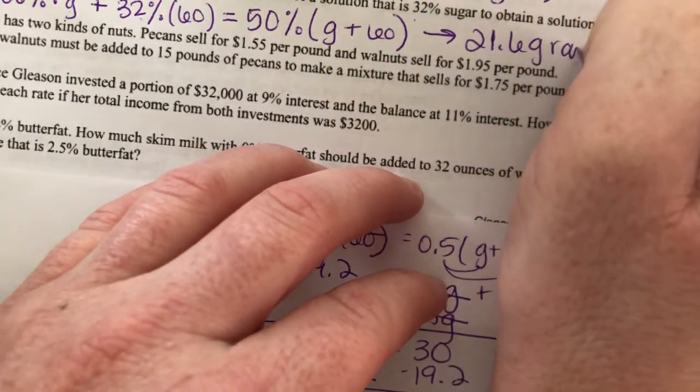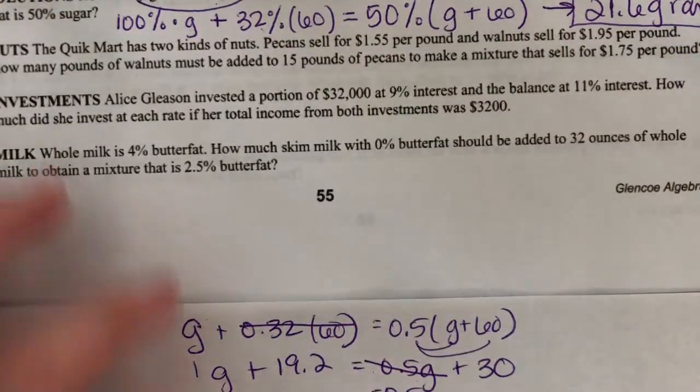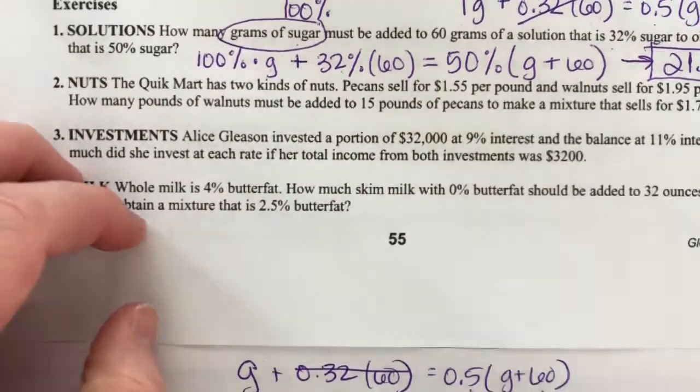21.6 grams. That's what I'm telling you. If you followed that, fantastic. It's actually not super terrible for some of these, but if you're confused, do not worry about it.